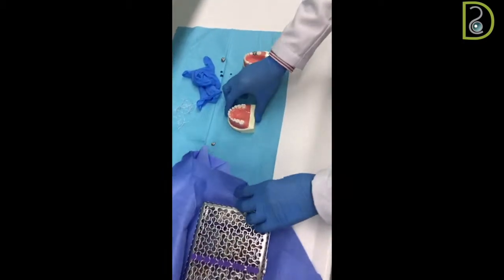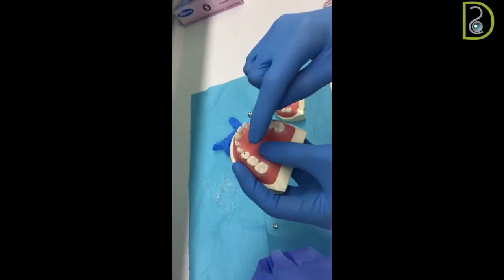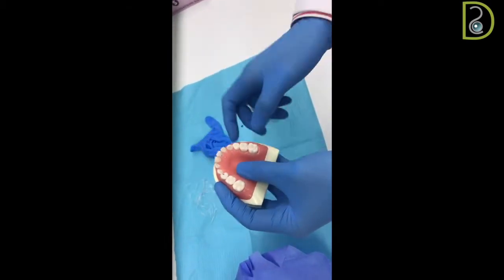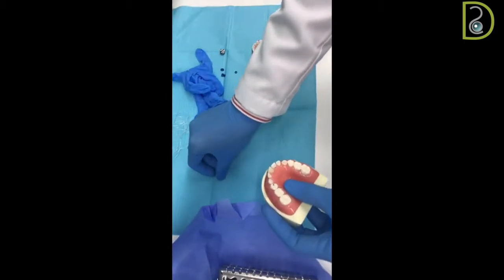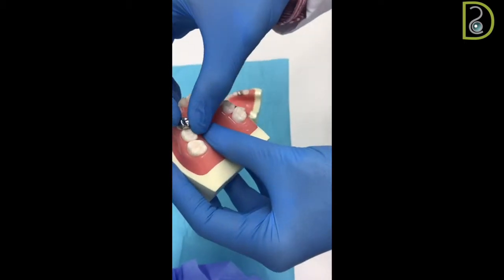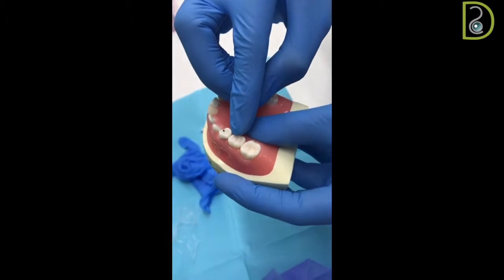Okay, so let's look at this model now. Imagine that you have a cavity on the occlusal surface, as you can see here. If we want to try the crown on this tooth, most probably it will not fit. Why? Because you have a contact between the teeth. So we have a contact between the teeth here.